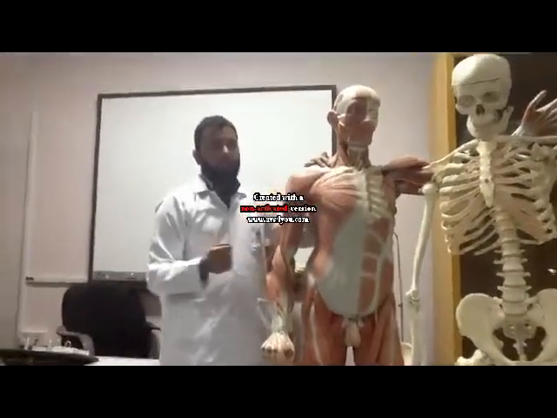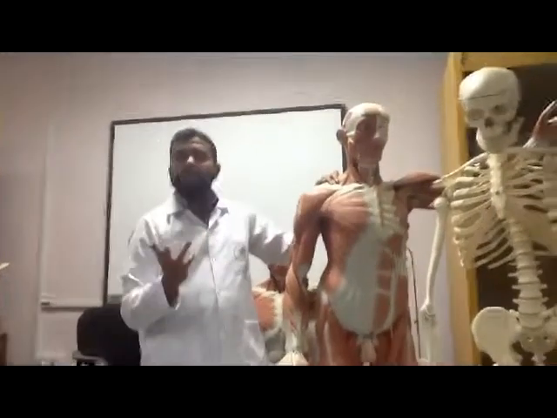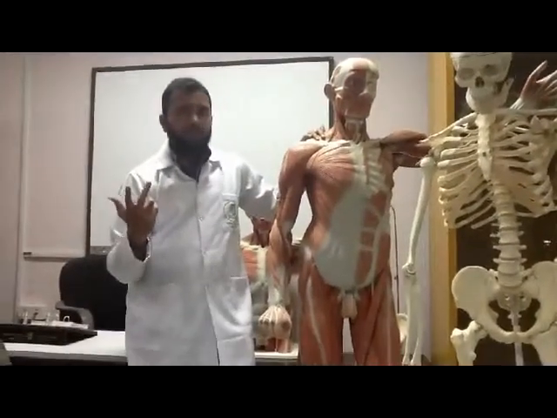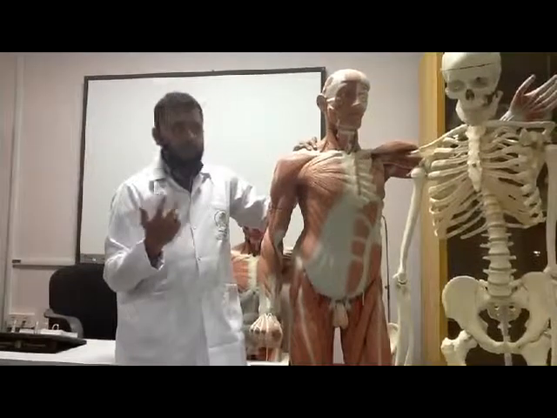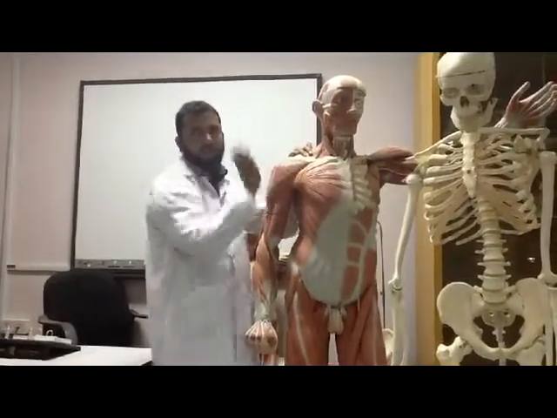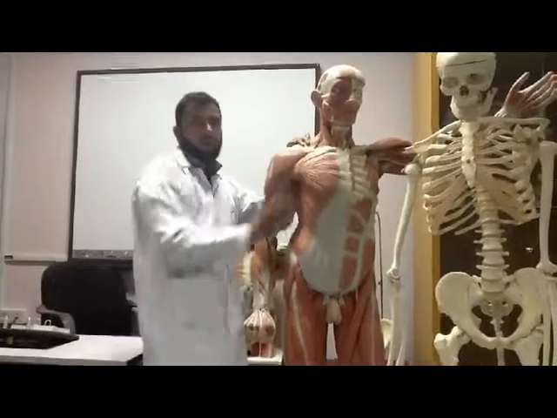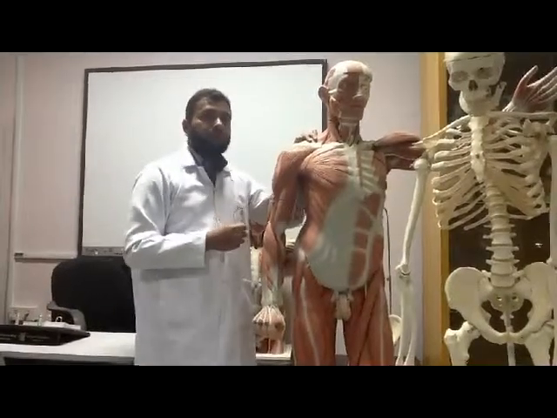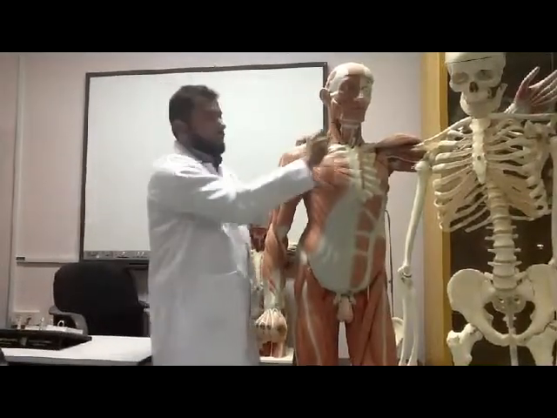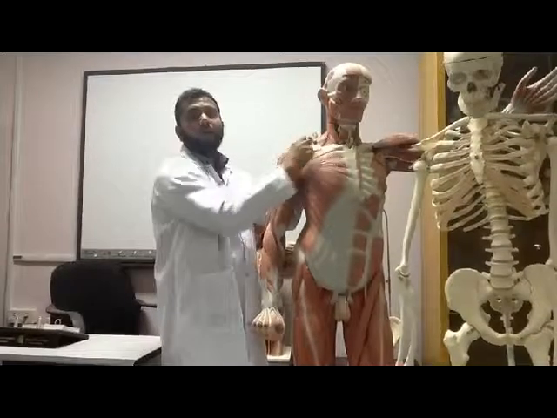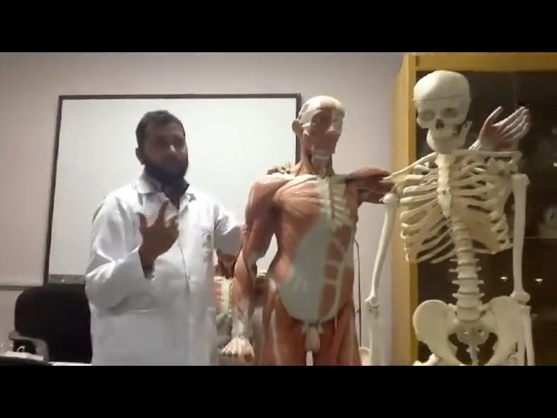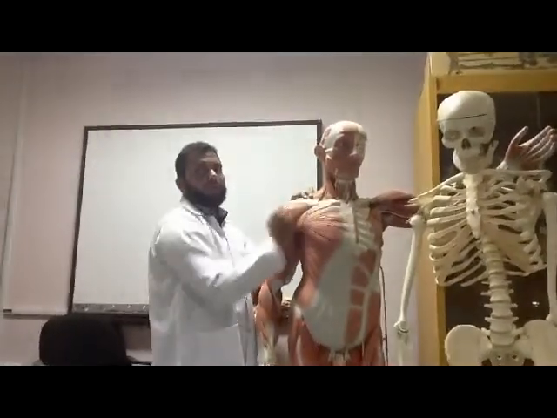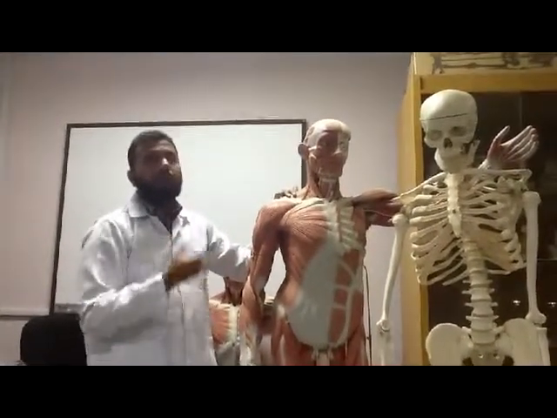So what are the contents of the muscular triangle? The name itself indicates muscles. It is called a muscular triangle, so it will have muscles. Which are the muscles? Sternohyoid and sternothyroid. We'll talk about those muscles later. Deep inside, there are some important structures: the larynx, esophagus, pharynx, and the thyroid gland, because you are approaching the thyroid gland.